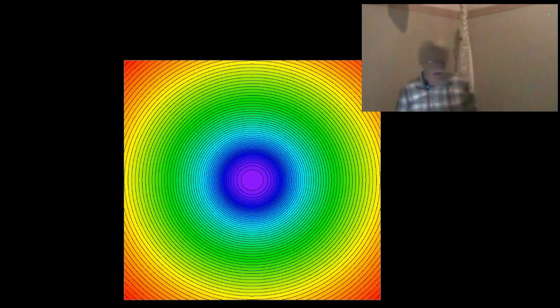Space doesn't expand, rulers shrink. If you drew a circle, however, and measured the circumference and the radius using these local rulers here, their ratio will not be 2 pi. So it is curved, but it's not externally curved. It's intrinsic curvature. And it's curved on the inside, but externally it stays flat.